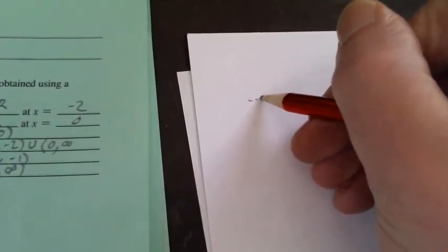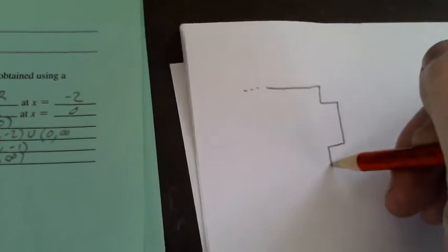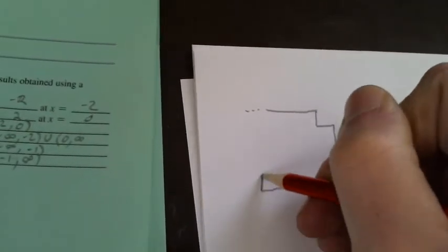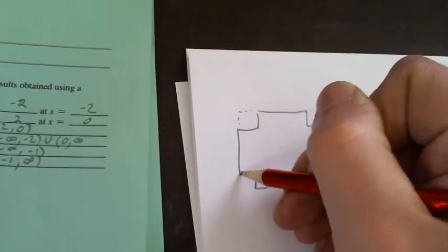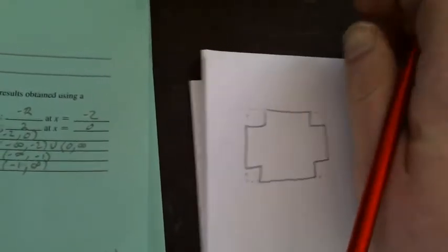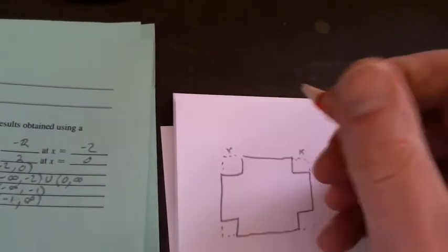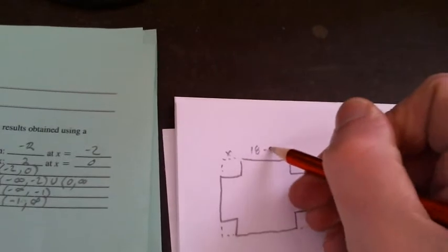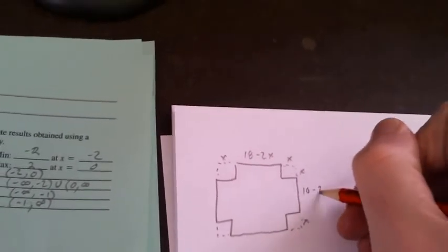So that's what I'm making. So this is x, and 18 minus 2x, x, and x, and 10 minus 2x.